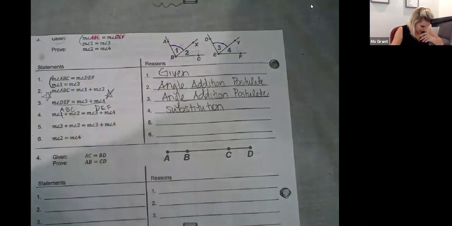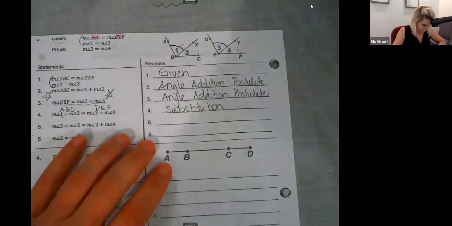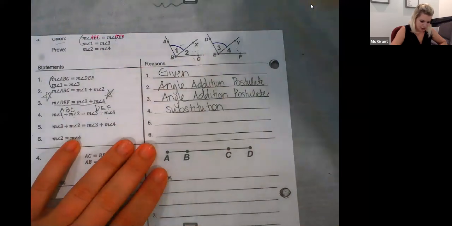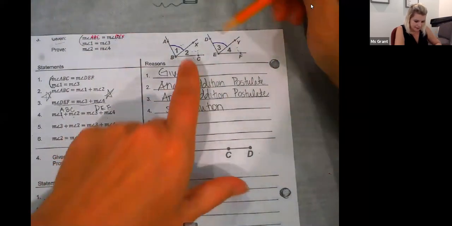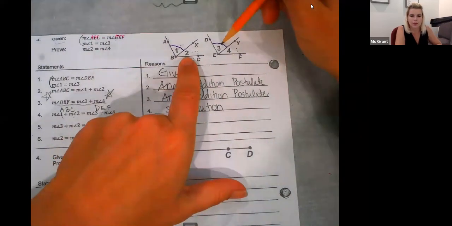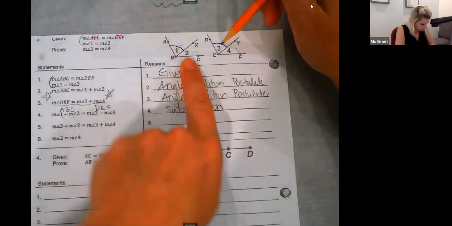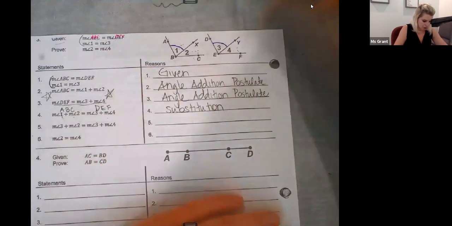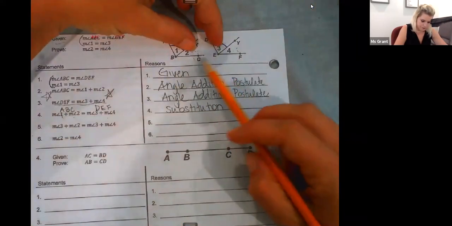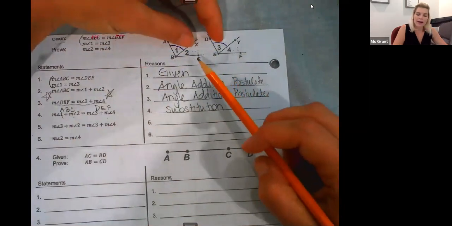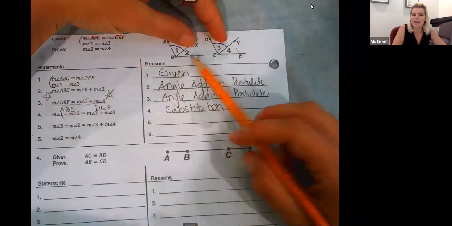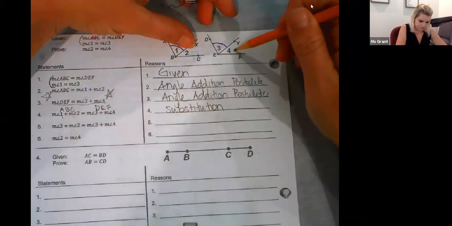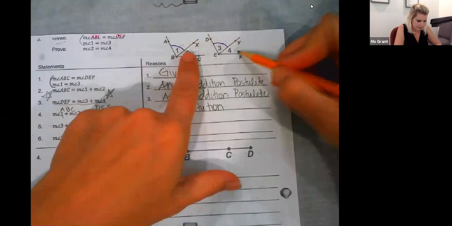So now I'm going to say 3 plus 2. If I added these two, 3 plus 2, it would be the same as if I did 3 plus 4. When I add them up, angle 3 plus angle 2 is equal to 3 plus 4, because 2 and 4 are the same.